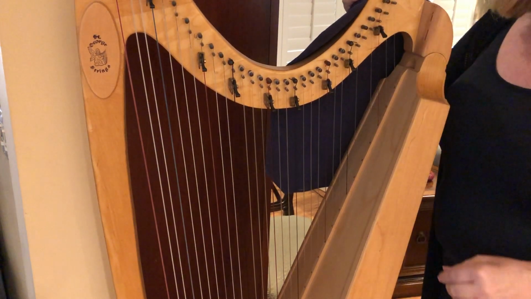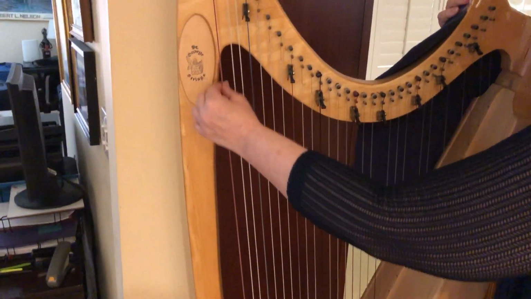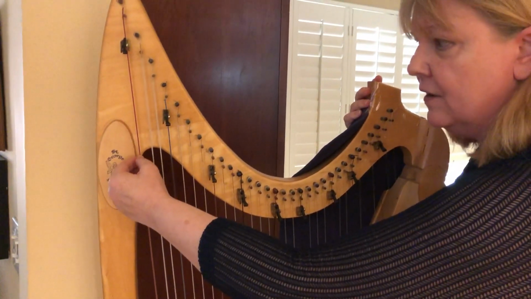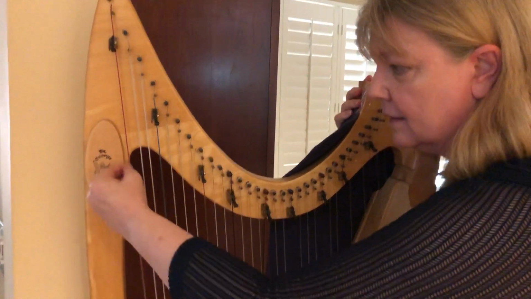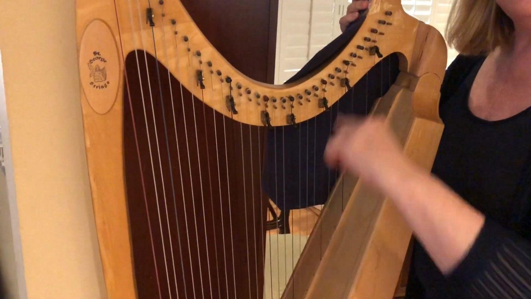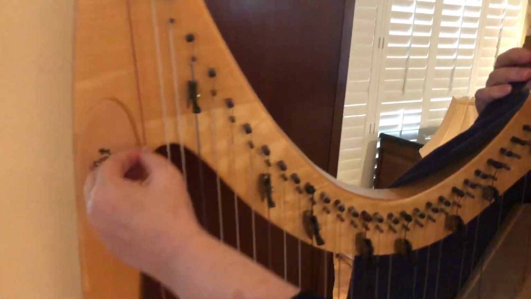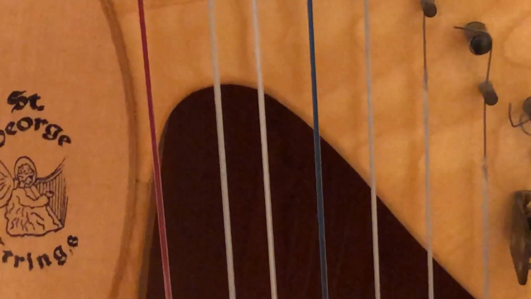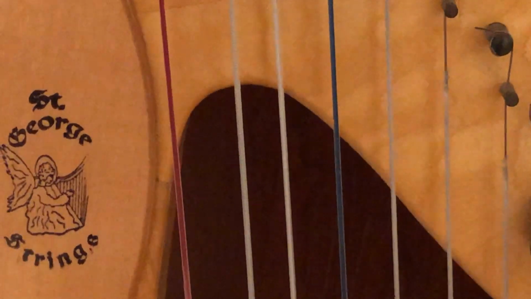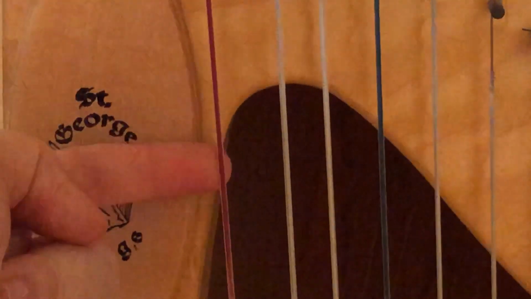But if you look carefully at this longest string, at this C string, if I rub my finger down it, it's actually wrapped. It's actually wrapped with a very thin wire. And the reason we wrap it is to make it thicker.